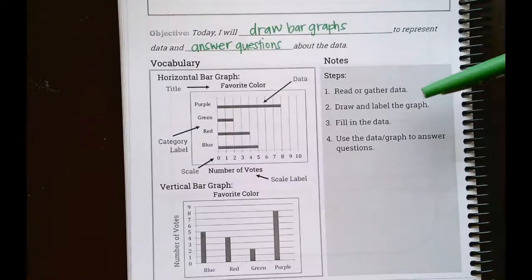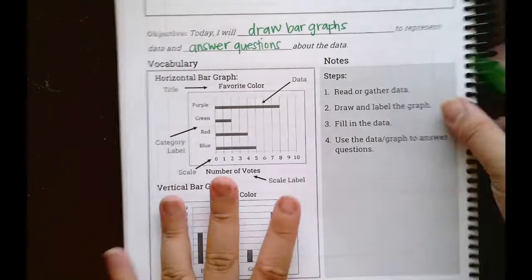All right, so here are the steps. Number 1, read and gather the data. Step number 2 is to draw and label the graph. Step 3 is to fill in the data. And step 4 is to use the data or graph to answer the questions.